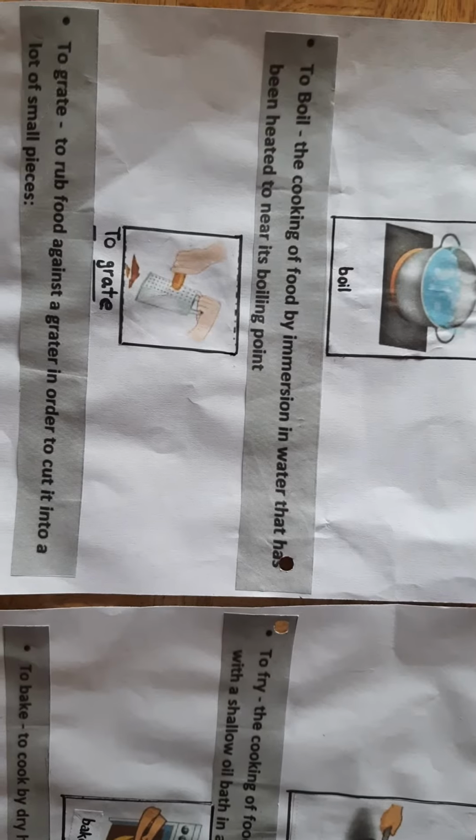To grate: to rub food against a grater in order to cut it into a lot of small pieces. To chop: this is a general method for cutting food into bite-sized pieces.